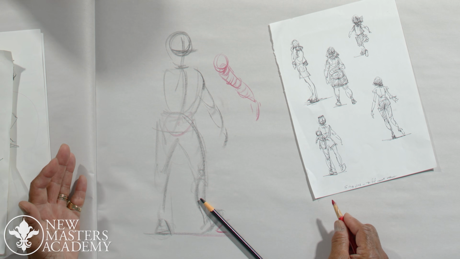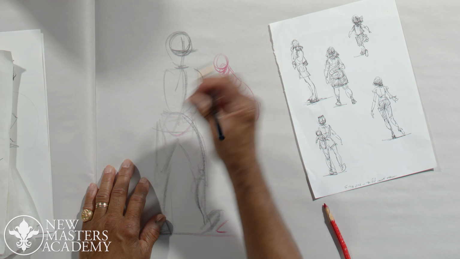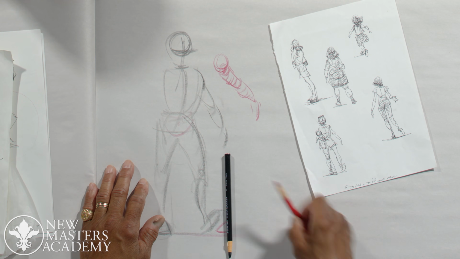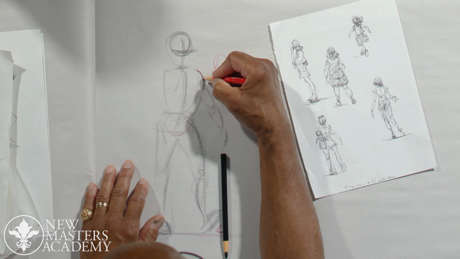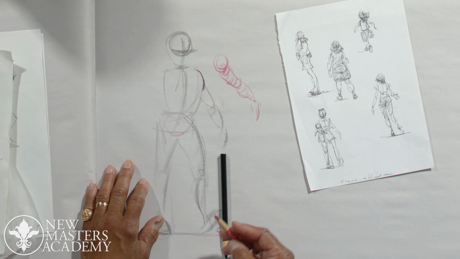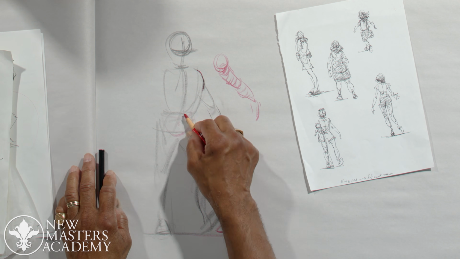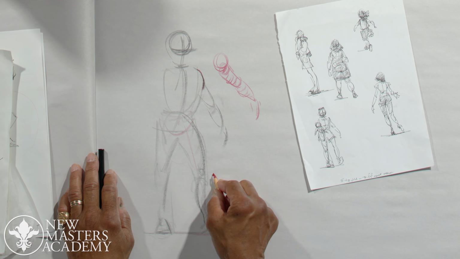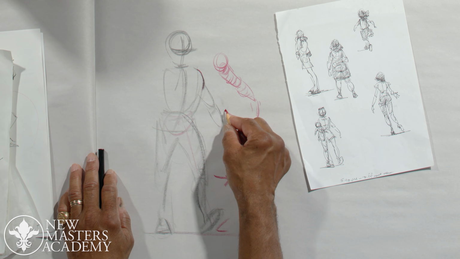Okay, that's my shorthand. And again, this line that's happening right here to here, which is this line here, because when this leg is forward, then that means this leg is, or excuse me, this arm is going back into space.